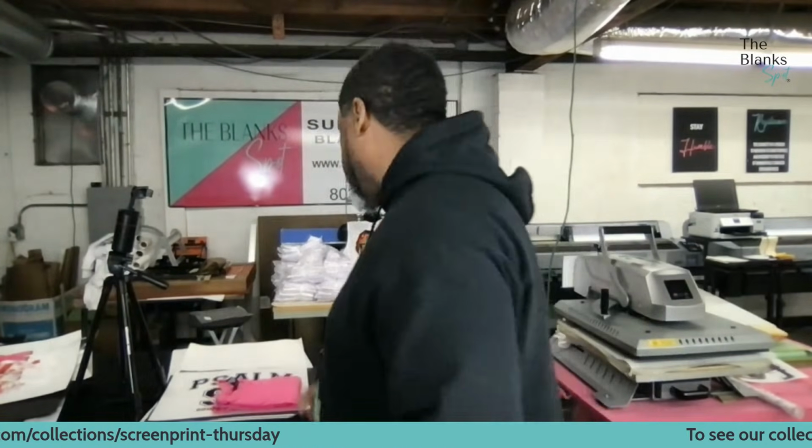So do me a favor. Drop a number 3, and let's be honest, drop a number 3 in the comments if you have never pressed a screen print transfer before. If you've never done it, just drop a number 3 in the comments. Anybody? Don't be shy. You don't have to justify. Just bless your heart. I got a number 3 over here. Okay, Cynthia, you've never pressed a screen print transfer before.